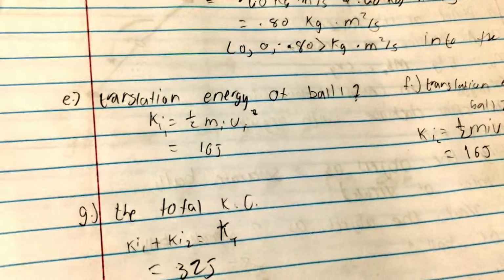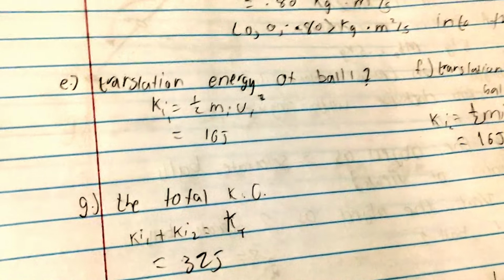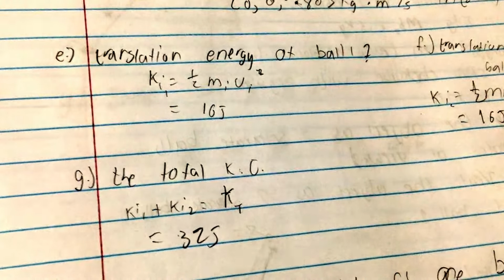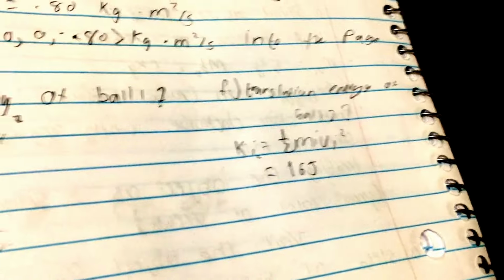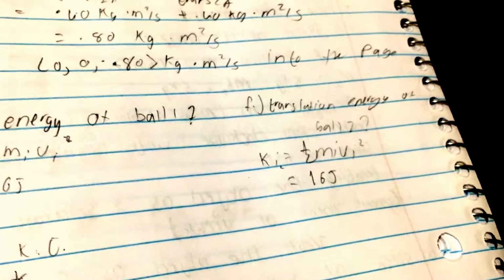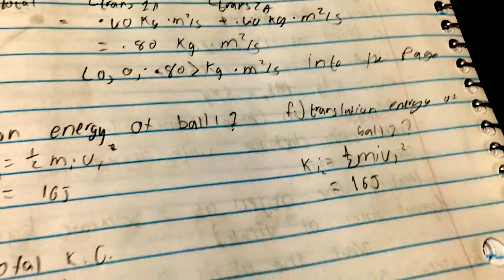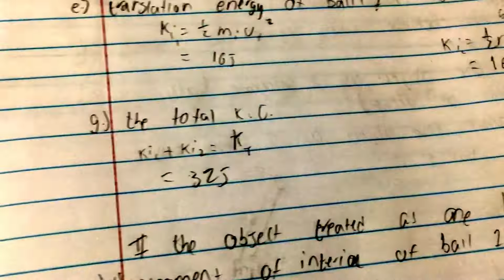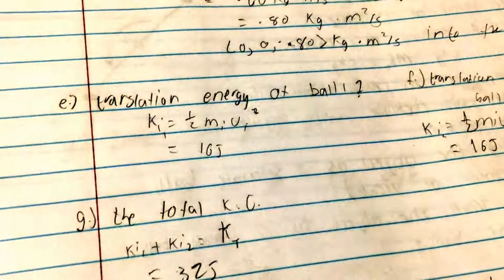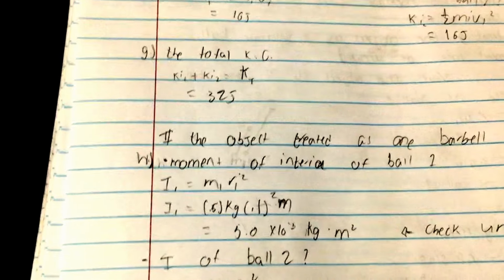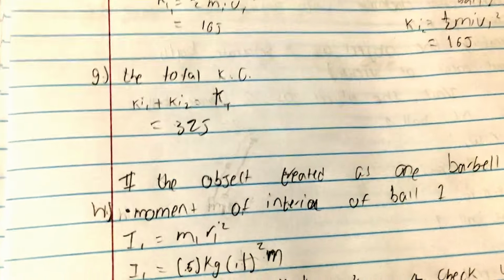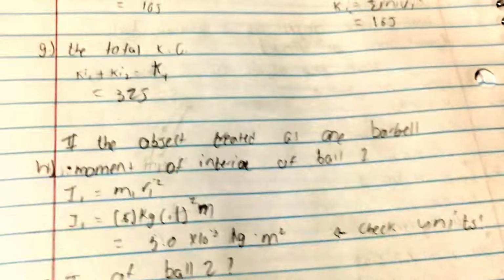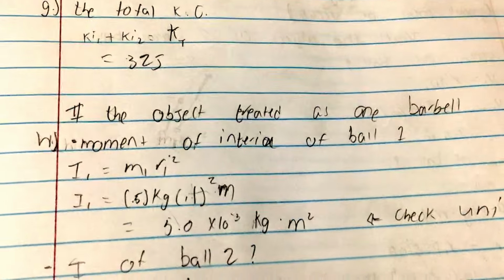Then part E was the translational energy of the ball, which is just kinetic energy equals 1/2 mass times v squared, and we get 16 for one ball, and for ball 1 and ball 2, once again, same values, so they should be the same. And the total was just the addition of these two, which gives 32 joules. So that was using it where each ball had its own evaluation. Now we're doing it as the object is treated as one barbell.